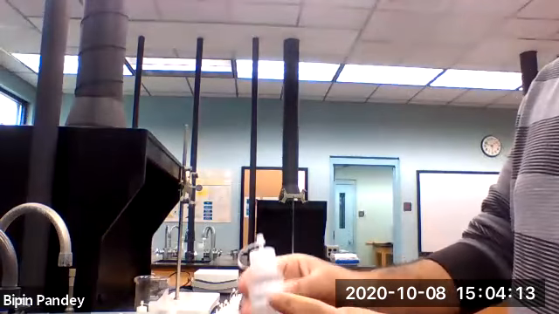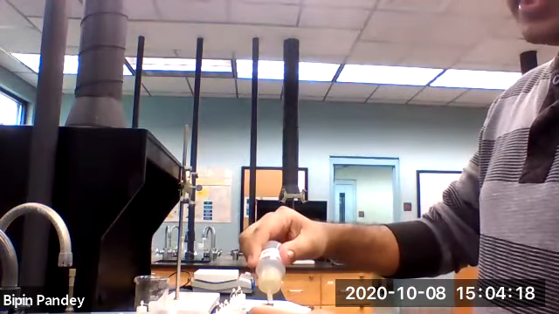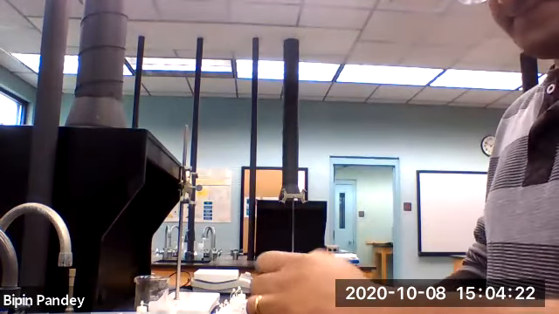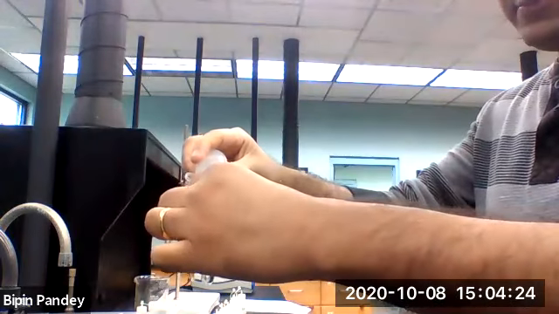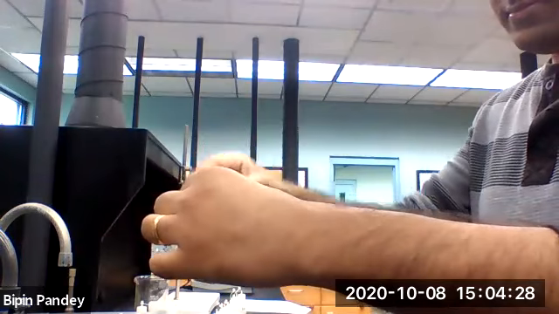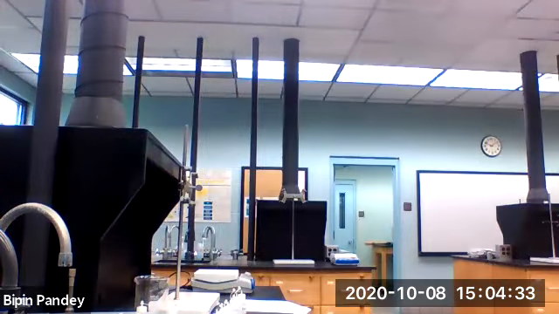We'll be using sodium nitrate next. 5 drops of lithium chloride, 5 drops of sodium nitrate. Nothing happens. Solution is clear, no reaction.